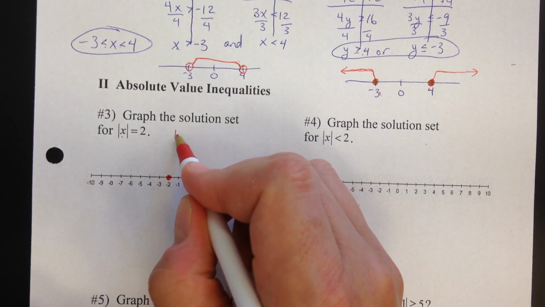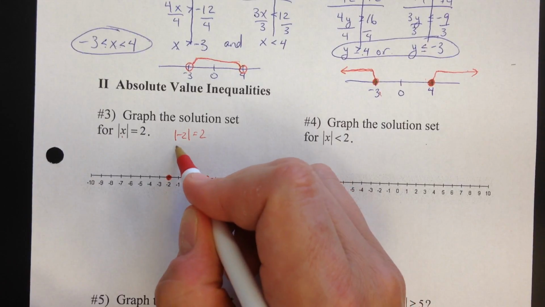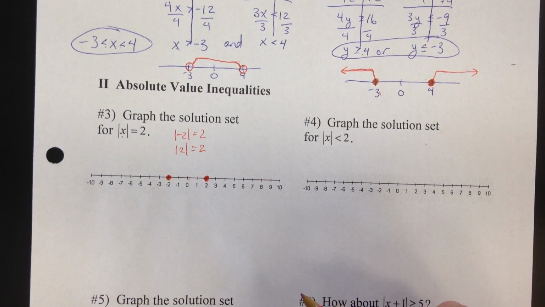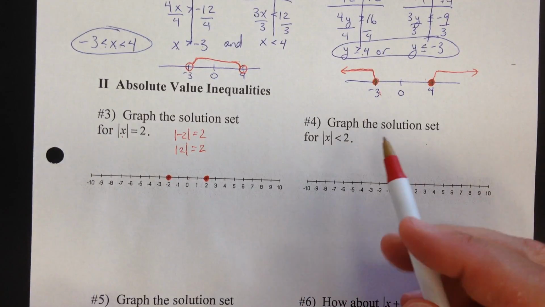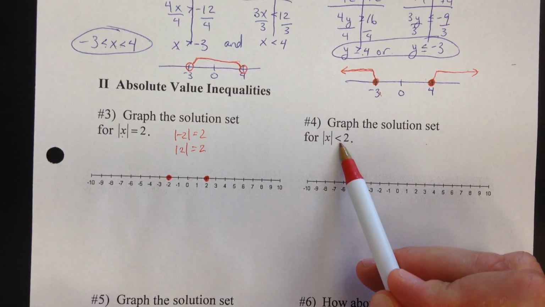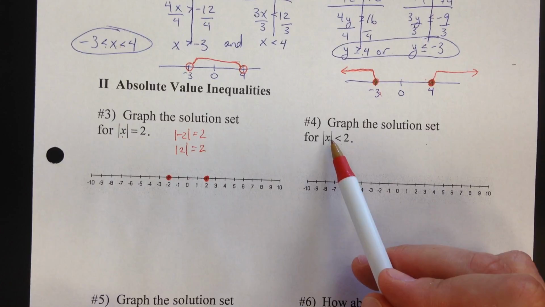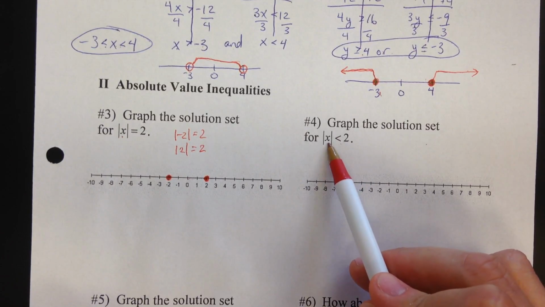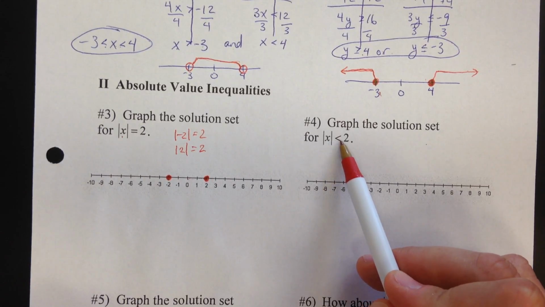So remember that the absolute value of a negative number is still positive, and the absolute value of a positive number is also positive. So the question is, what happens once we make this an inequality? Absolute value of x is less than 2. Can you think of numbers that you can plug into this that will give you an absolute value less than 2.